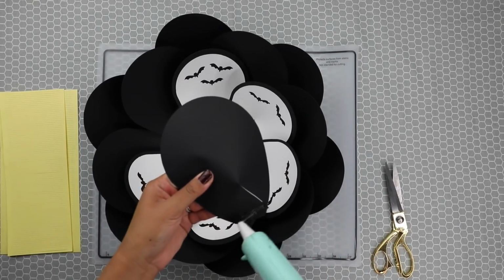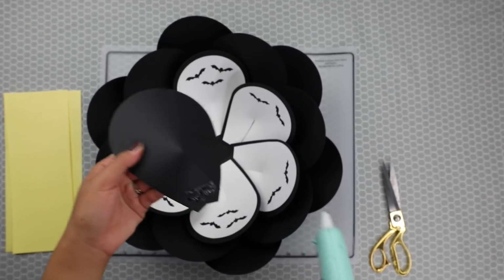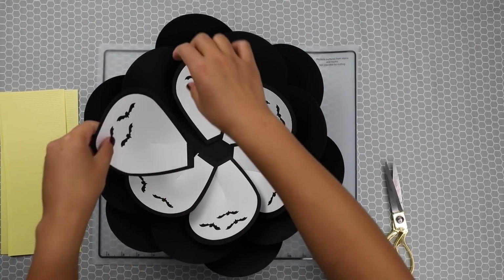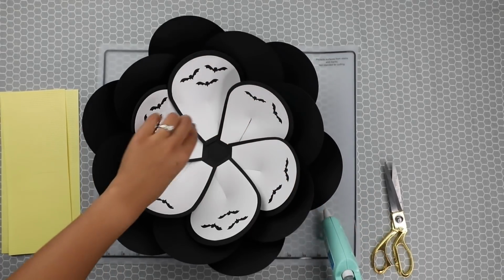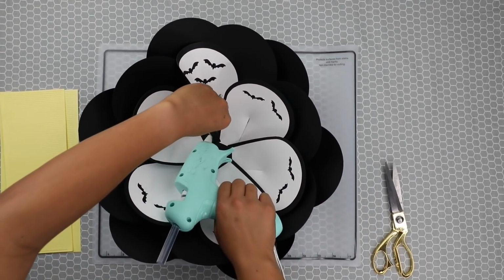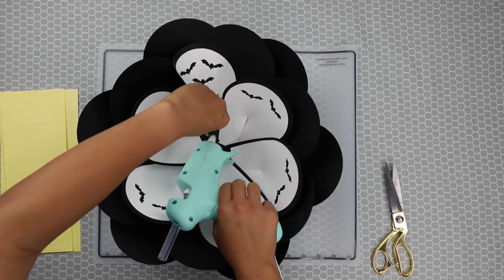And then the last petal, when you glue it, you just slip it slightly underneath that first petal. And then glue that corner down.